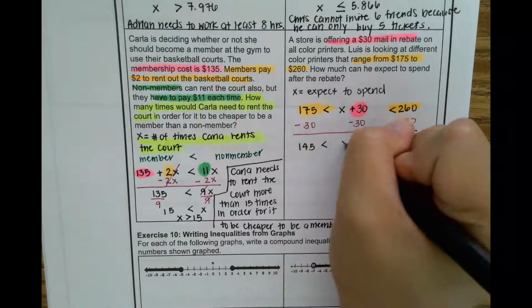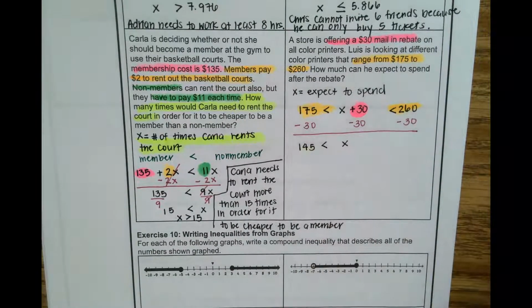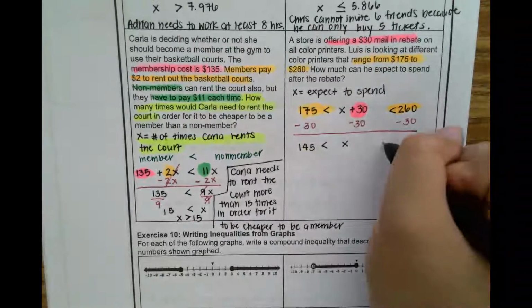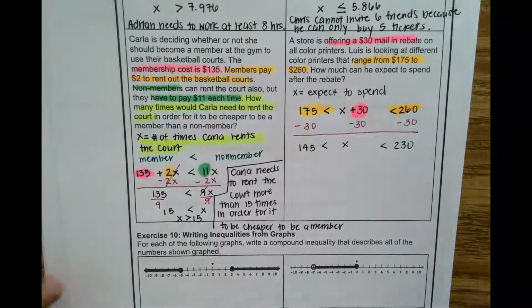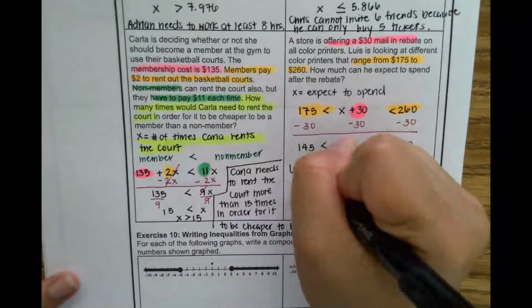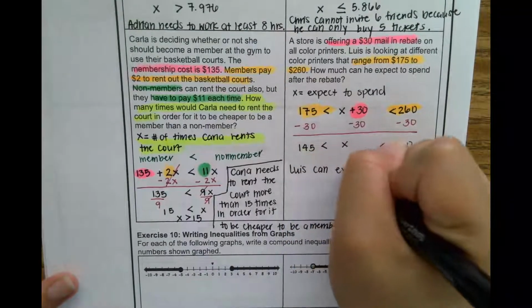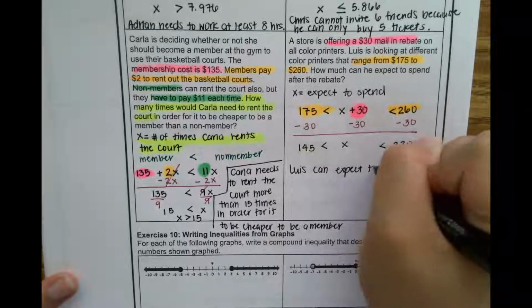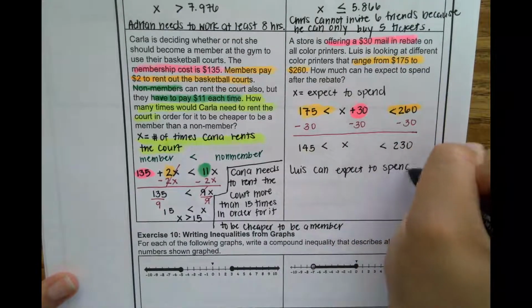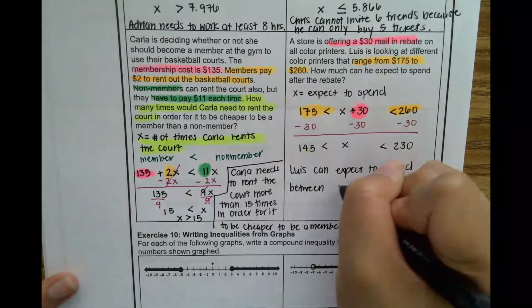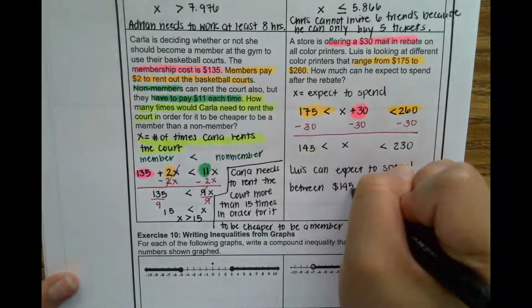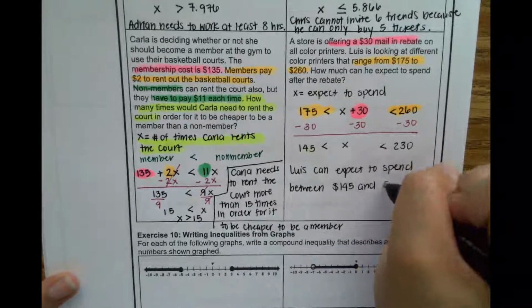175 minus 30 is 145. Then x minus 30 is just x minus 30, so I'm left with x. And 260 minus 30 is 230. What this tells us is that Louis can expect to spend between $145 and $230.